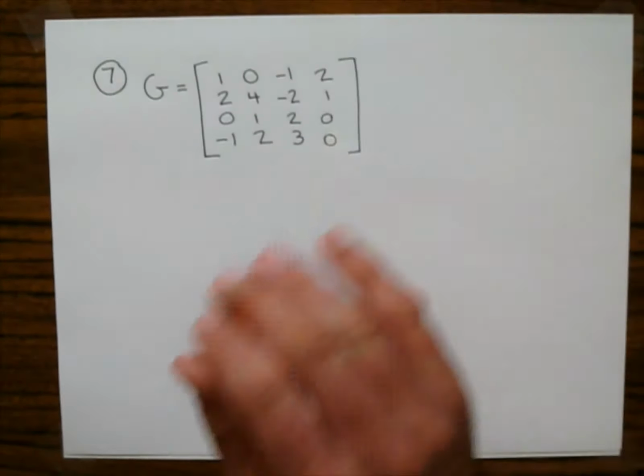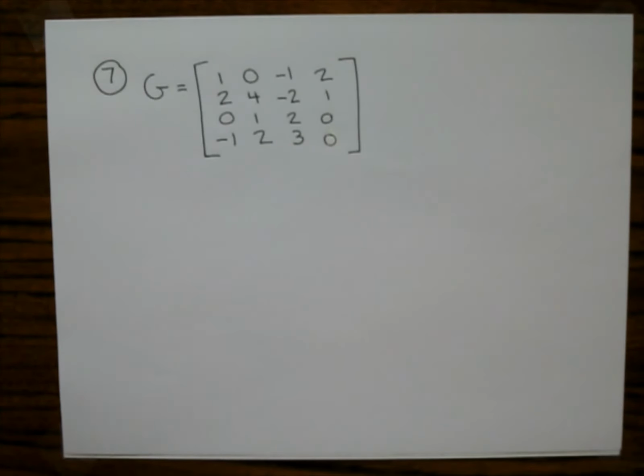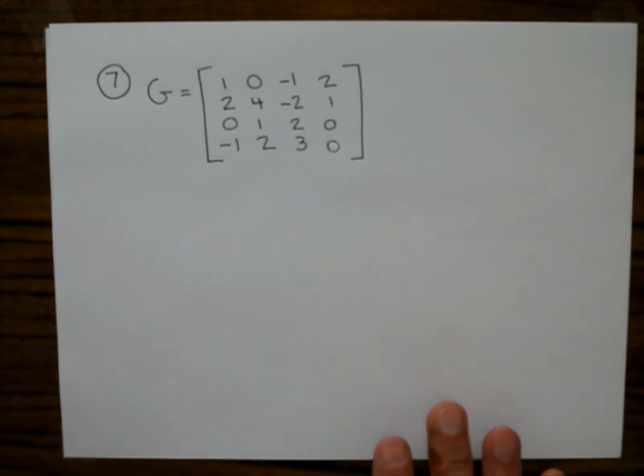Okay, now let's go ahead and do that problem that I put up, number 7, which is a 4x4 matrix. We are almost done with this section, by the way, and all you do in this section is compute determinants. So let's see what we have here. It's a 4x4 matrix.